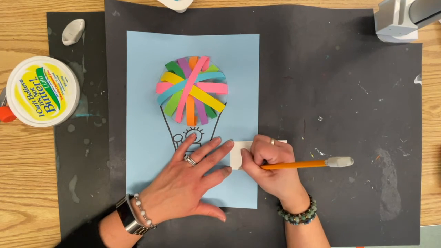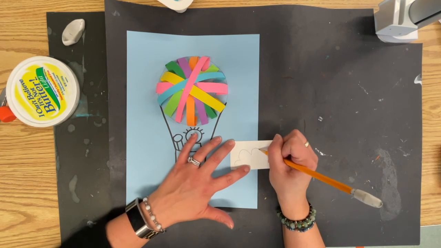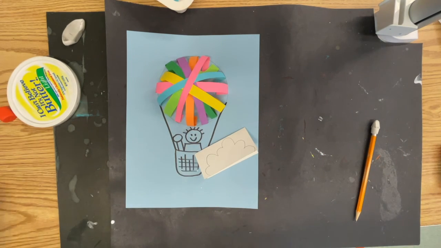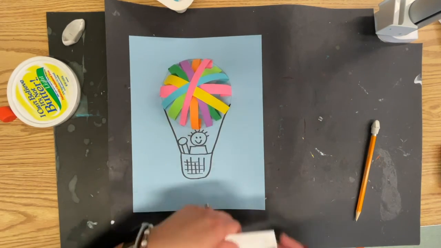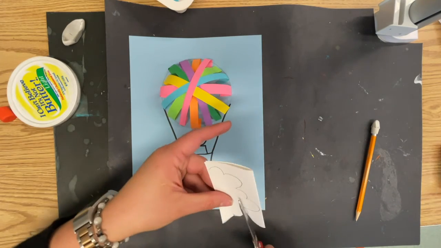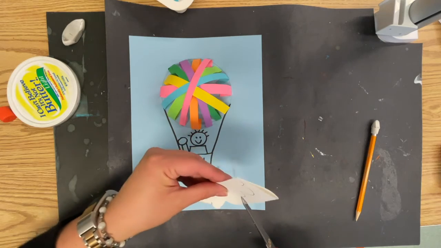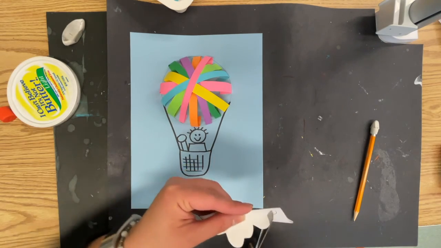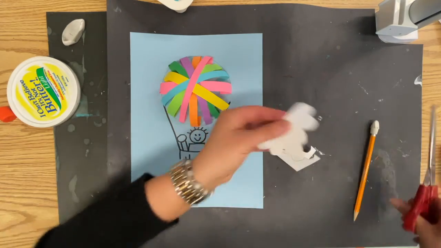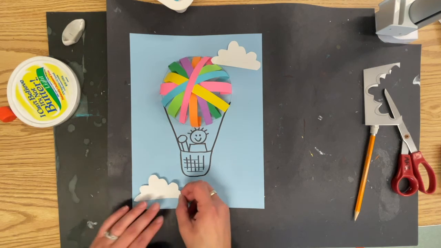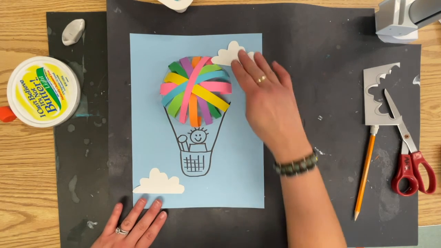I'm going to keep the bottom of my cloud straight, and I'm just going to marshmallow it up. Cut this out. Now I have 2 clouds I can glue on the background. Okay?